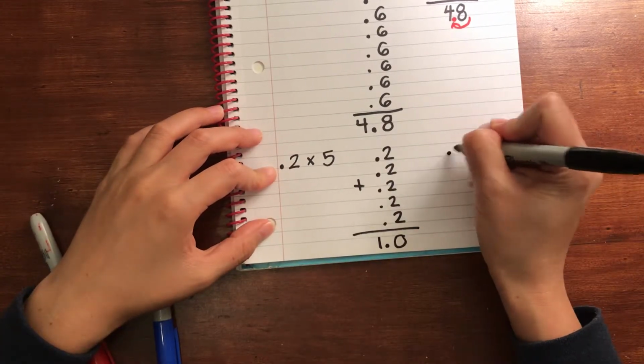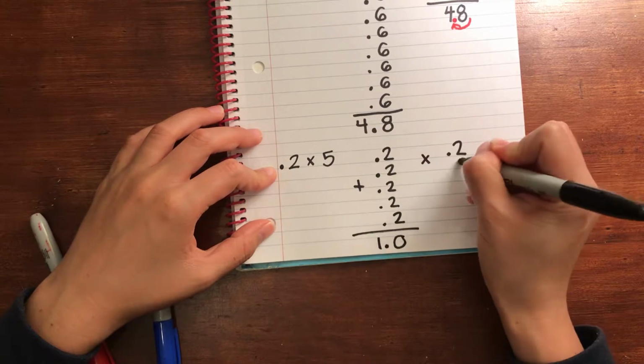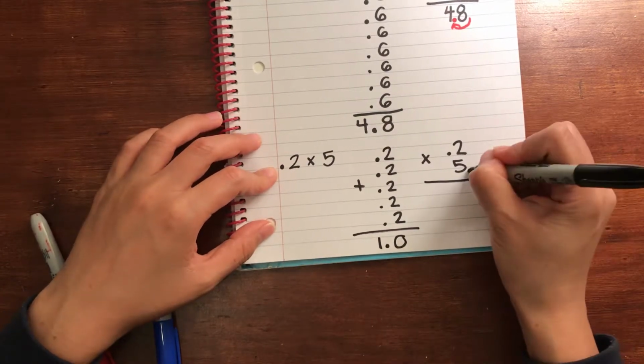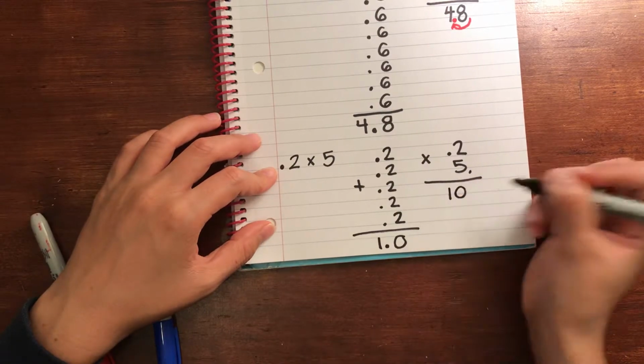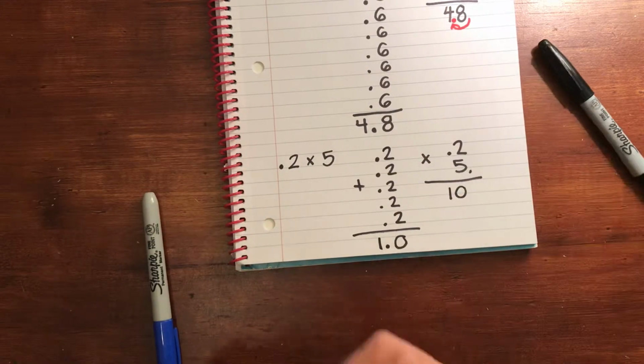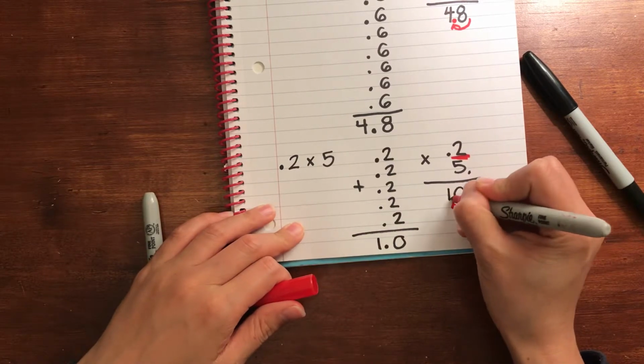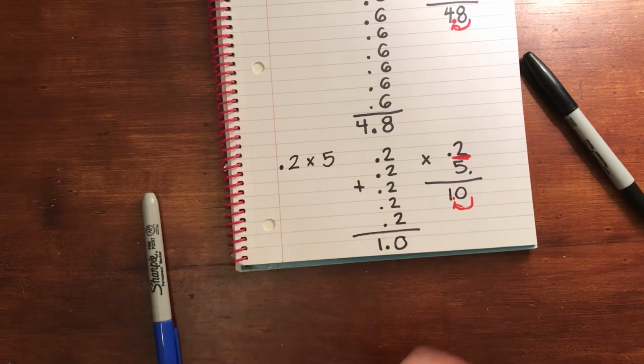The multiplication of decimals. Line it up like you would a regular standard algorithm, lining up the numbers. 2 times 5 is 10, but it's not wholes. You have one decimal place in the factor. So you're going to adjust the answer one decimal place over, to one whole.